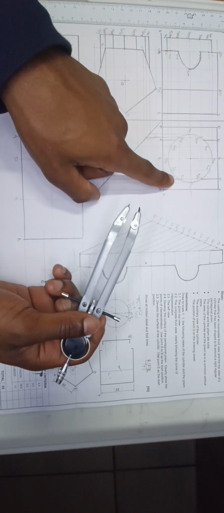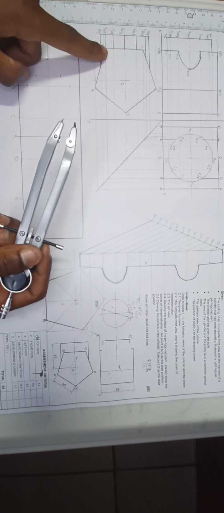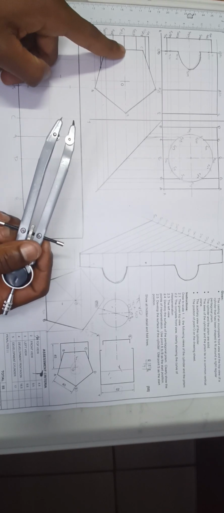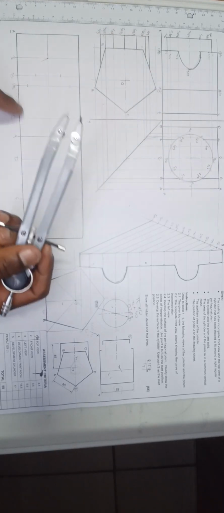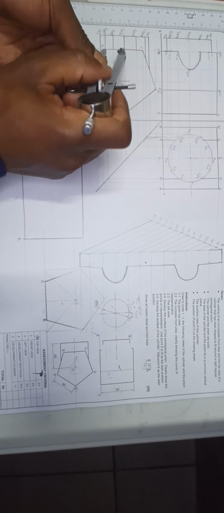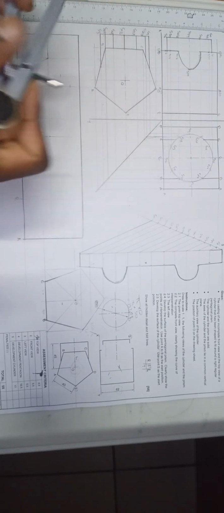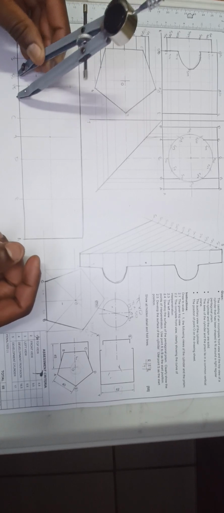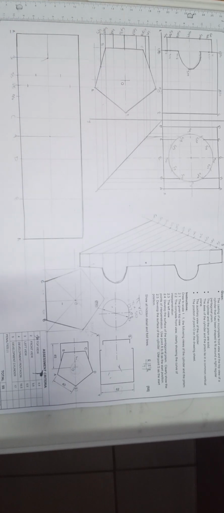Okay, moving on from 1 to 5, I need to go to 6. From 1 I'm going to 0. Here I'm taking a measurement from B approaching C, come across 0 and 6.